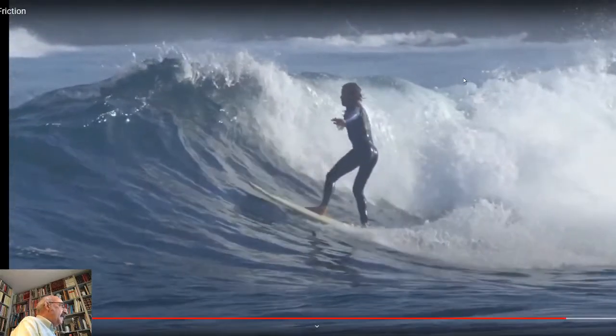This is a kind of fluid friction, okay? Because you have here a board, and here below you have water. Water is a fluid, so this is a fluid friction, or sliding friction.